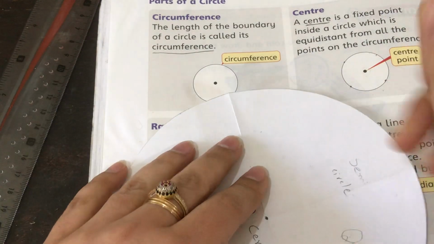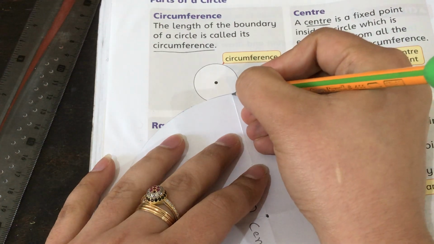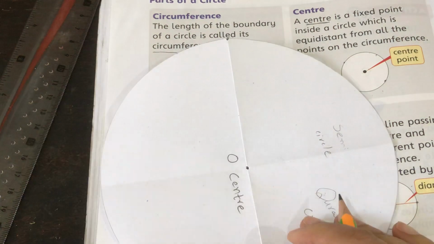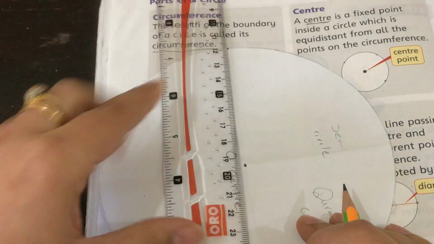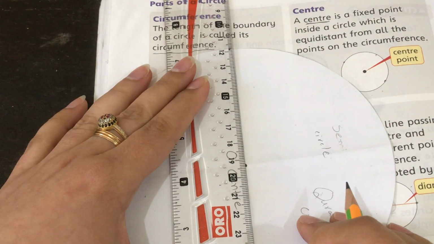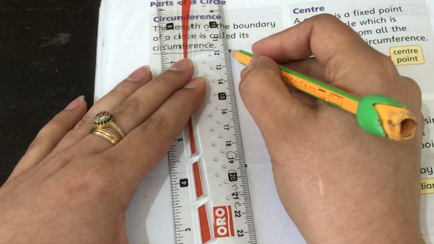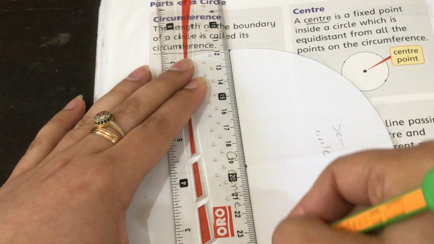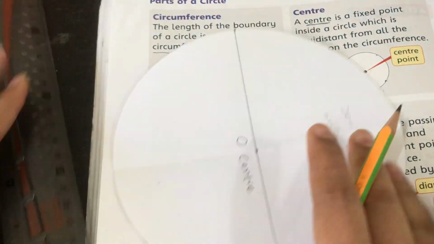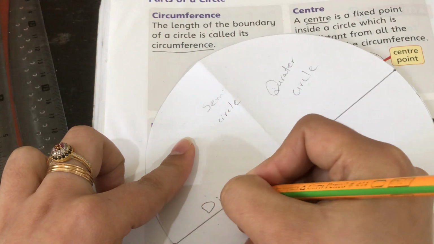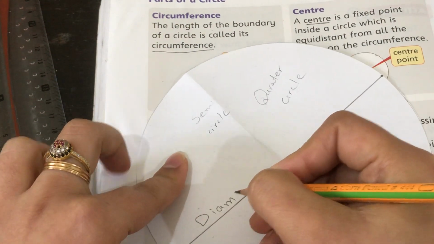And any two points on the circumference, when these 2 points are joined with the help of a straight line that is passing through your center, this is called the diameter, right?